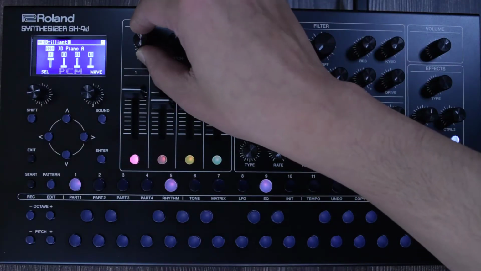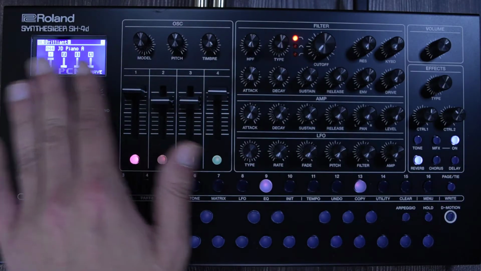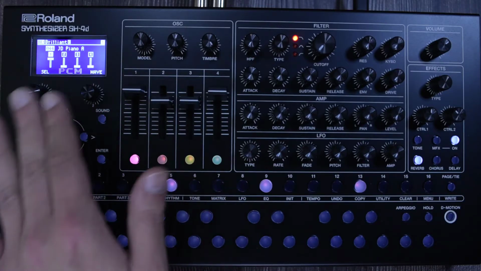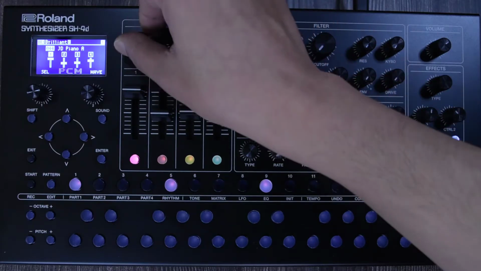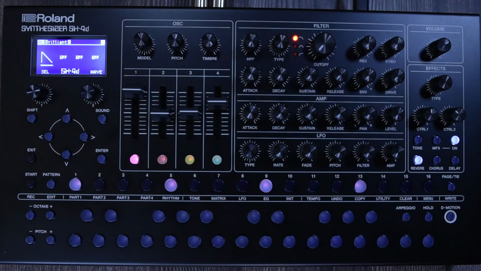Now, then you have your PCM. This is going to be the last one. And on this one, you have 4 layers, and you can select different sounds for each of the layers, and then you just make a blend with the different parts. So again, I'm not going to go through all of this in this video. Check the links in the description and you will find a dedicated video just for this.